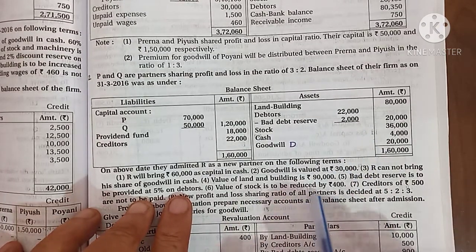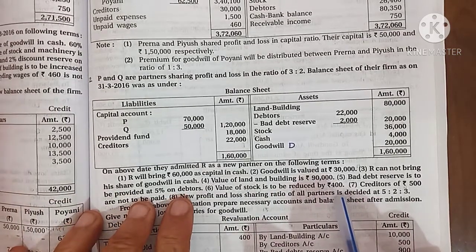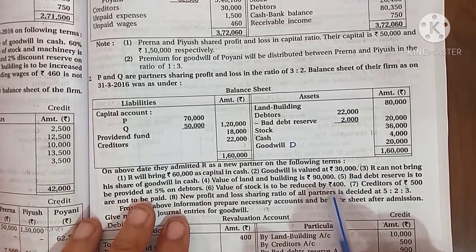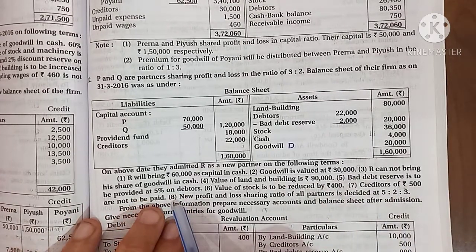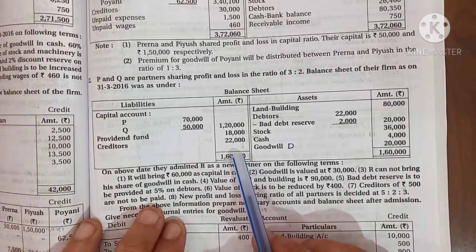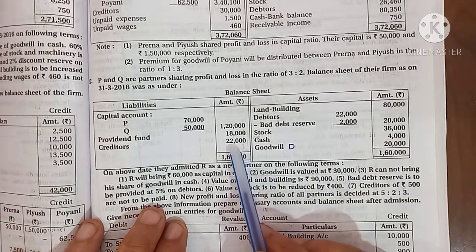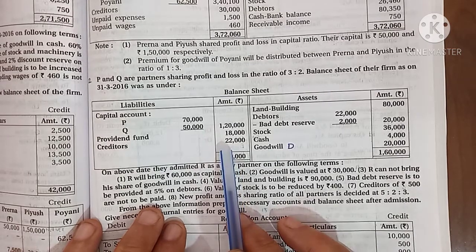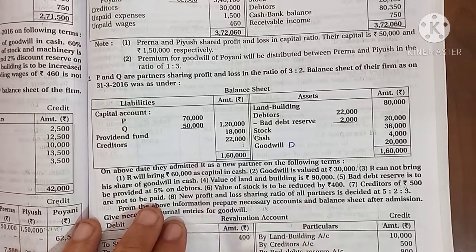Next, the value of the stock is to be reduced by rupees 400. Stock's value has to be reduced by 400. The revaluation account will be affected. Creditors of rupees 500 are not to be paid. Also it will affect the revaluation account. Creditors you have 22,000, 500 rupees creditors are not needed. In the new balance sheet creditors will be 21,500.